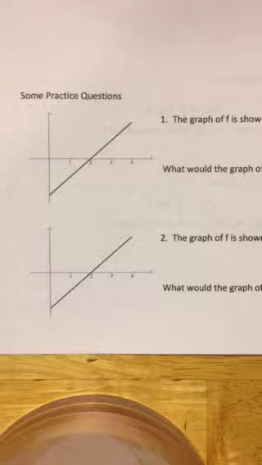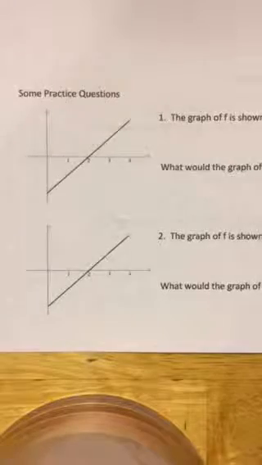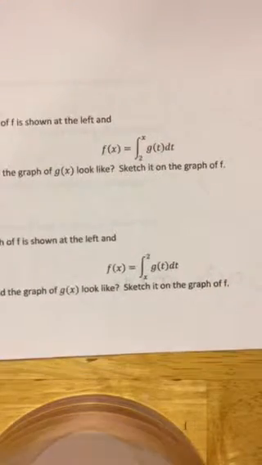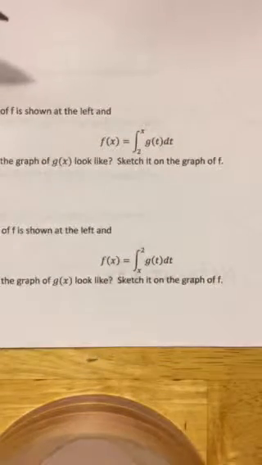Let's take a look at some of the questions on the half sheet. So the first one says the graph of f is shown at the left and f equals the integral from 2 to x of g of t dt. What would the graph of g of x look like? Sketch it on the graph of f.